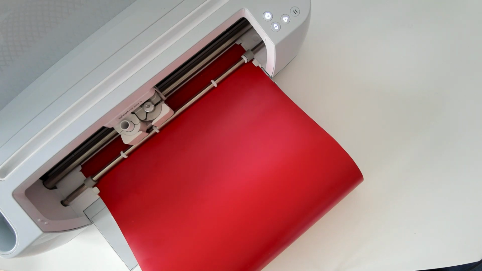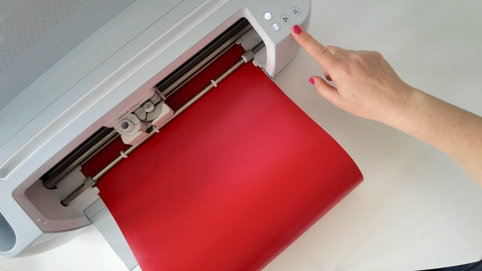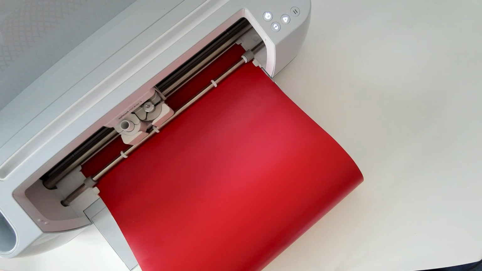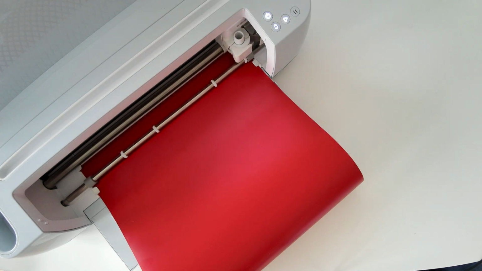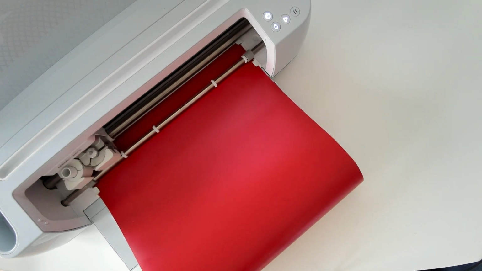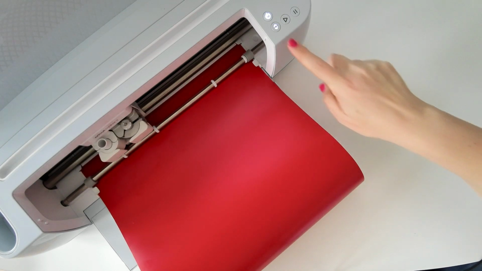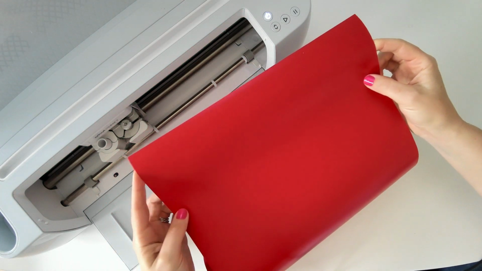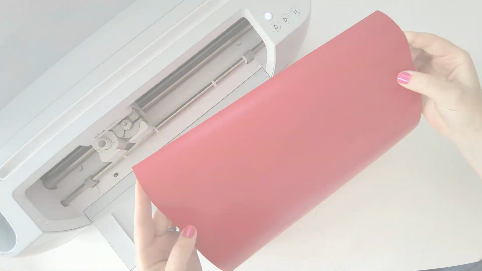The machine has done all of its checks to make sure that I have the right blade and the right material in there that I said I was going to do on that prepare page. And now you can see this go button flashing at me. So if you press that, it will start to cut your heart. Once it's done, you press the unload button and you can see your design is just about in that top corner.